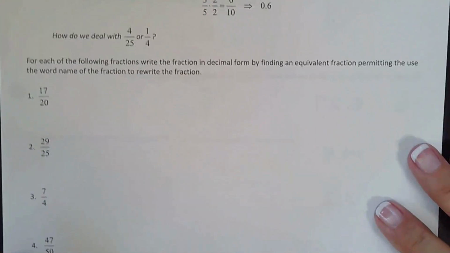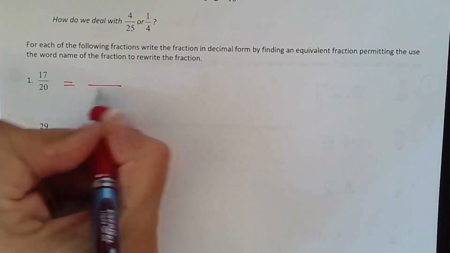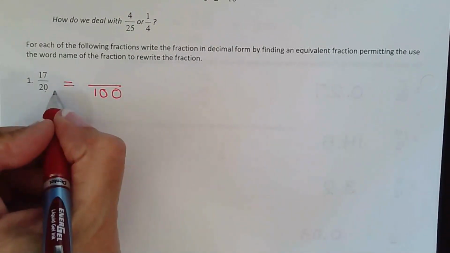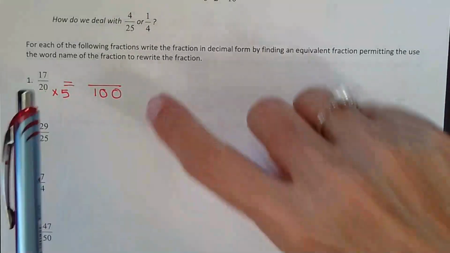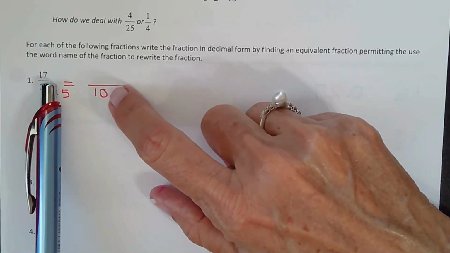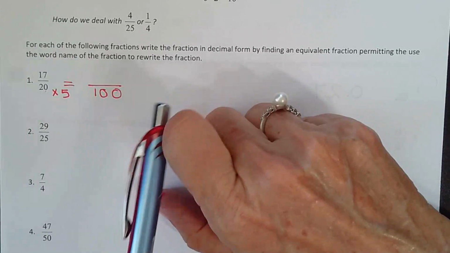So 20 can't be turned into 10, but it can be turned into 100. So 20 goes into 100 5 times because 2 goes into 10 5 times. Remember how I said you can take the 0 off of each? So you're really just doing 2 into 10. 2 goes into 10 5 times.